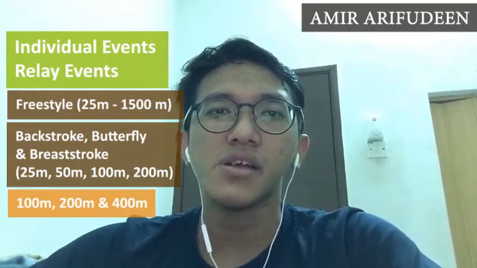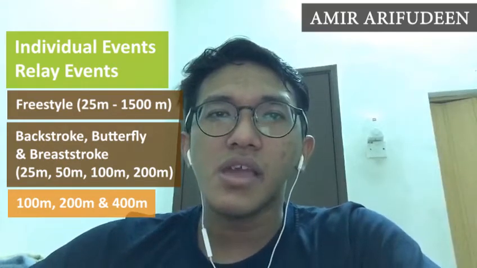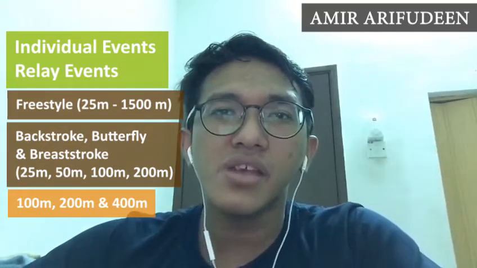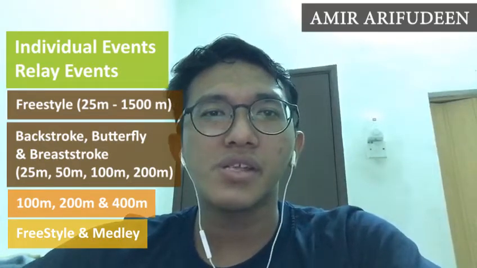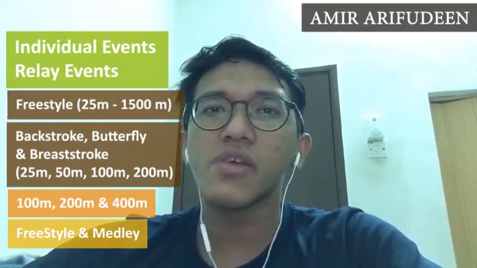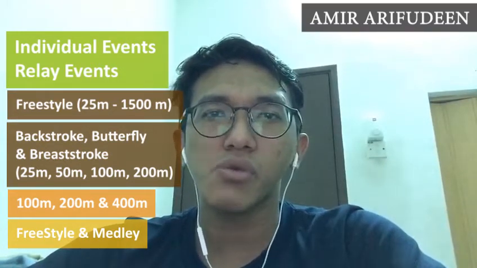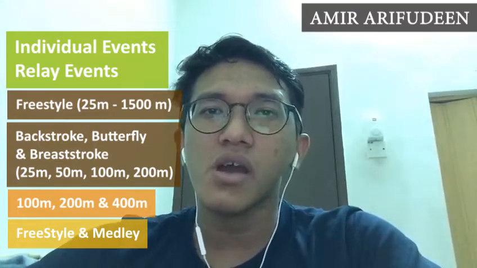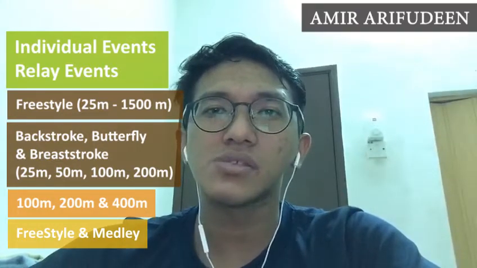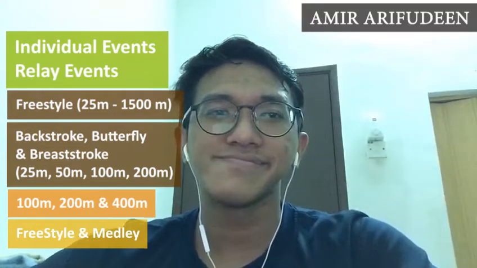For relay events, this is where the unified sports are implemented. Relay events in Special Olympics can be divided into 2 categories, which are freestyle and medley, where freestyle relay events range from 25 meter to 200 meter distance, and it is the same for freestyle unified sports relay. For medley relay events, it ranges from 25 meter to 100 meter distance only, which is also the same for medley unified sports relay events.